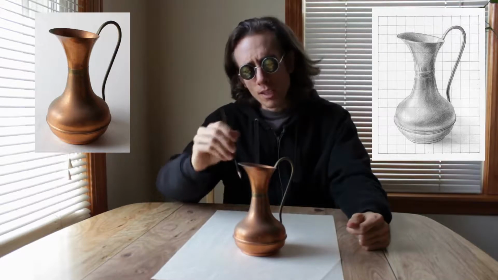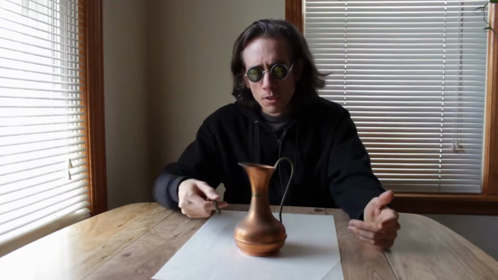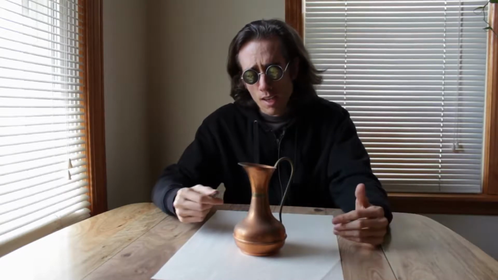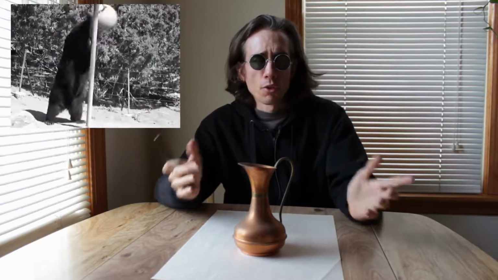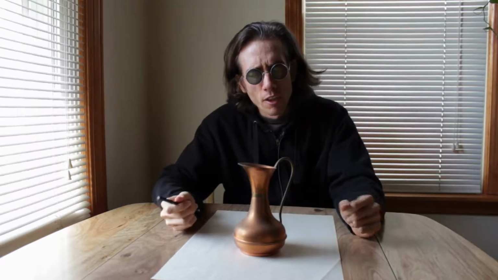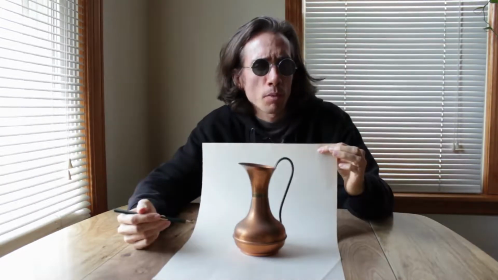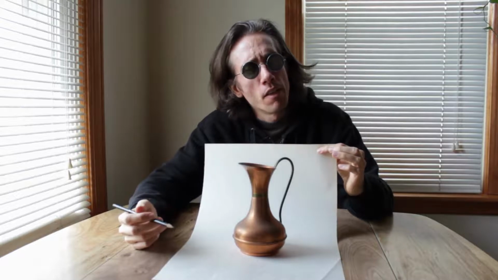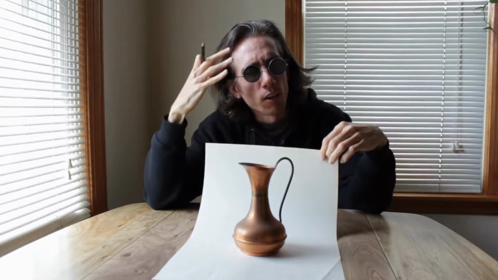Okay? I picked this object because it has an interesting shape to it. It has certain properties that make it interesting. Okay? But it's not simple. It's not too simple. It's not a box. It's not like a circle. It's like a combination of many different shapes.